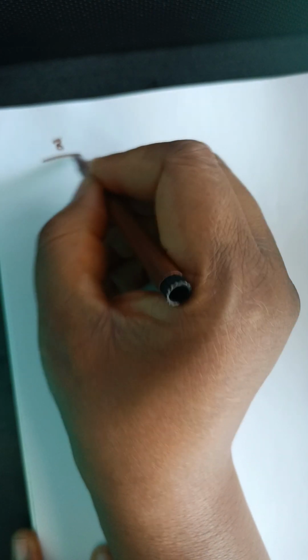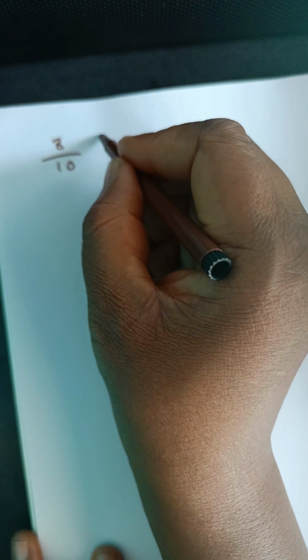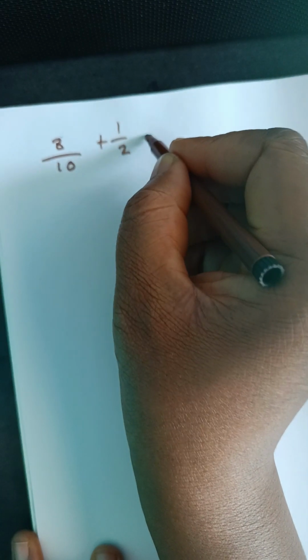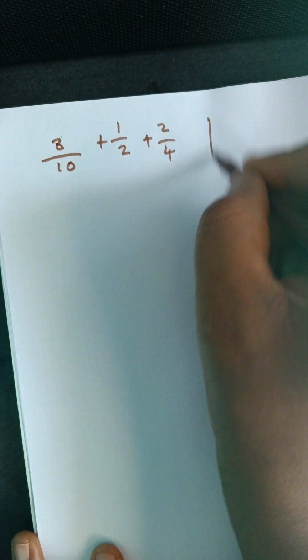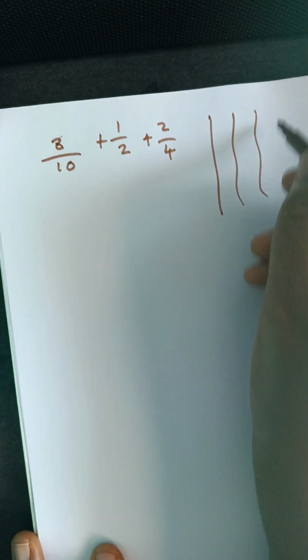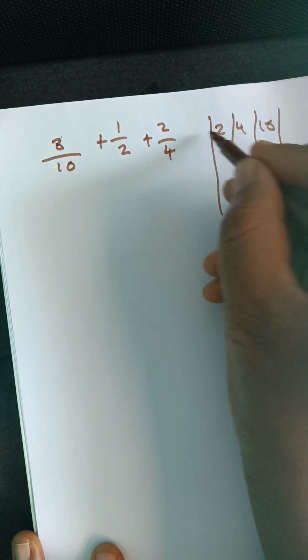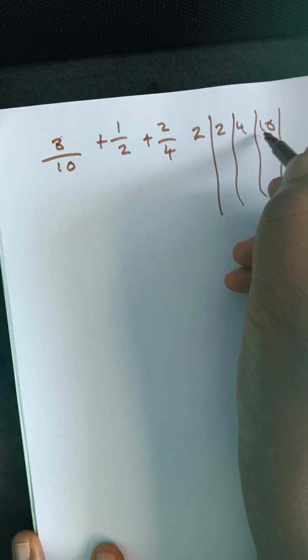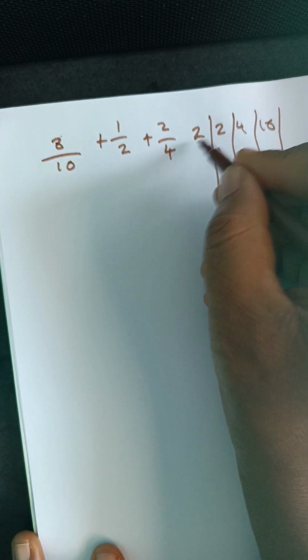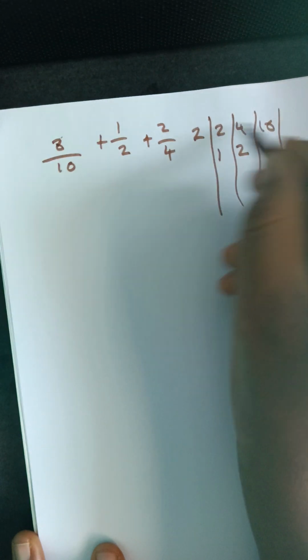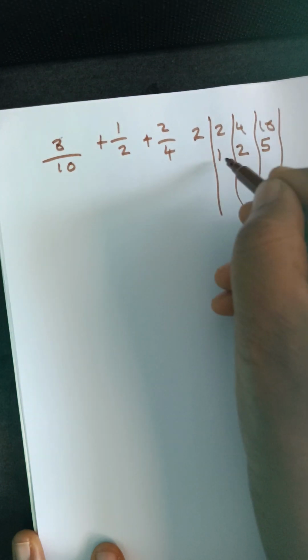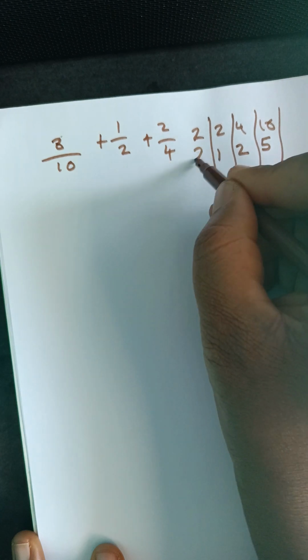So let's solve the last one. 8 over 10 plus 1 over 2 plus 2 over 4. We solve for our LCM, which is for 10, 2, 4. 2 can divide them all. 2 into 2 is 1, 2 into 4, 2. How many 2s in 10? 5. What can divide again? 2.